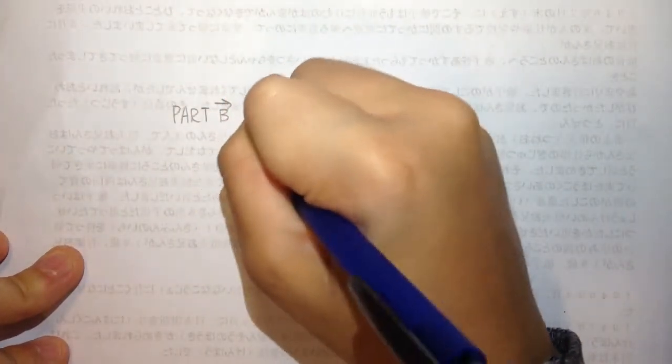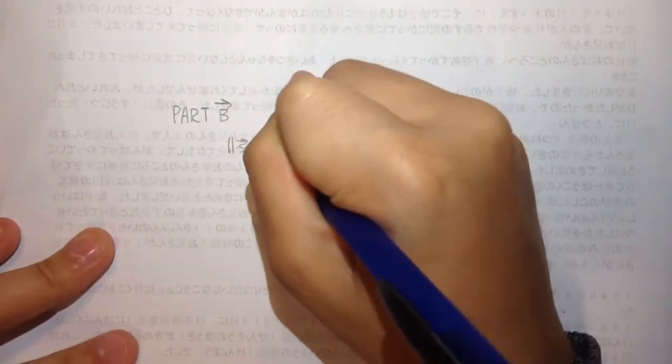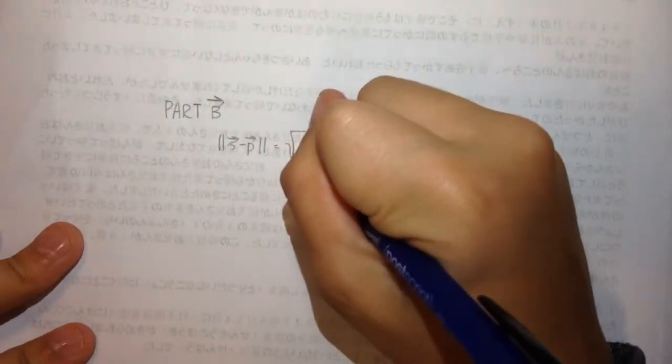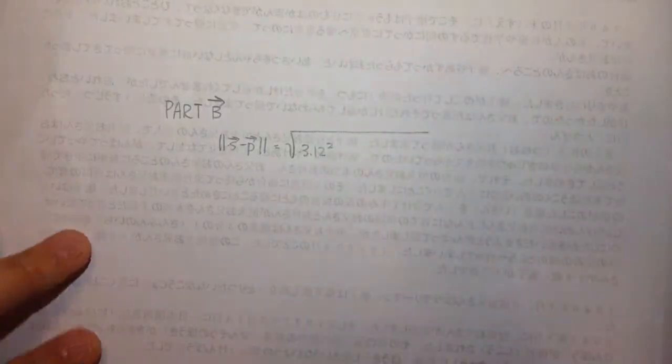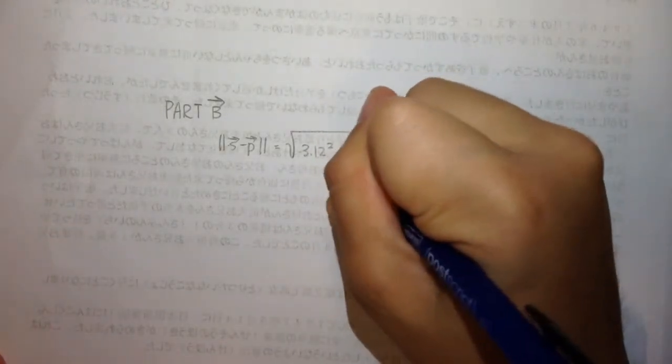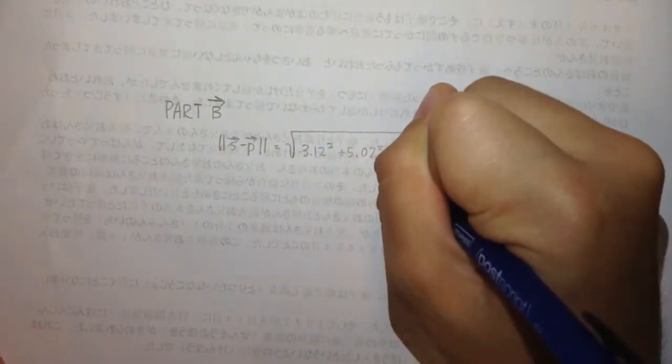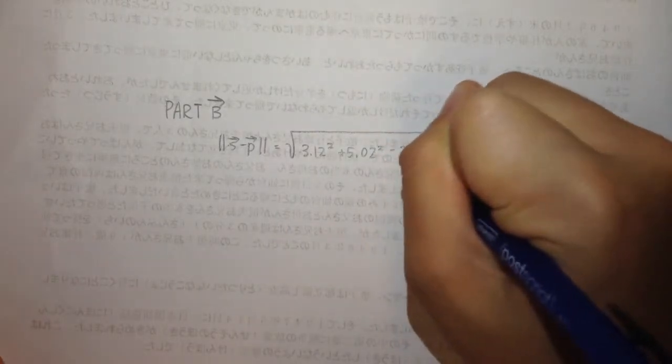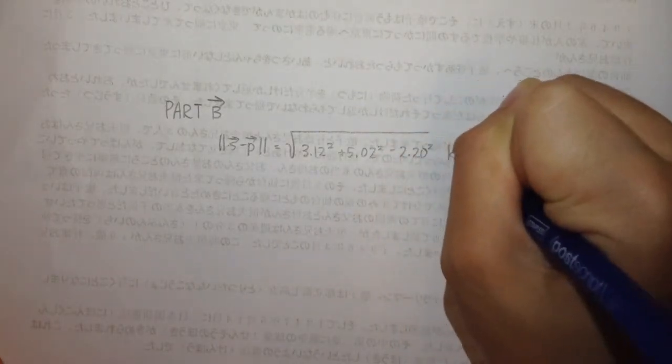So part B is going to be the magnitude of S minus P, which is essentially the square root of 3.12 squared plus 5.02 squared plus negative 2.20 squared kilometers.